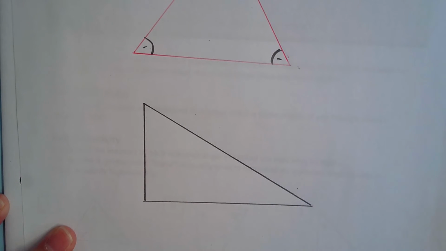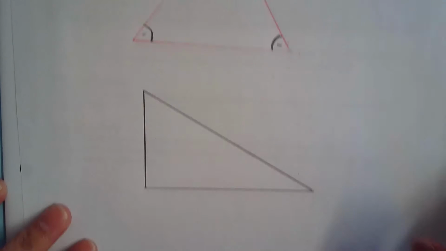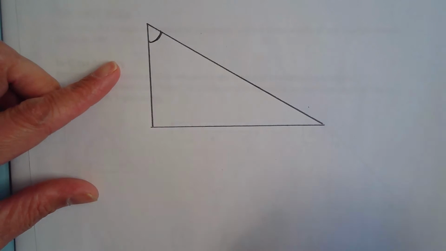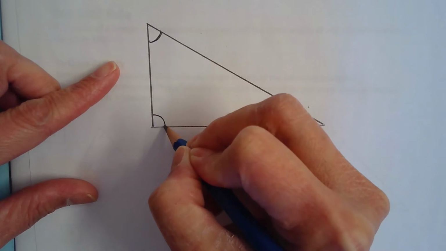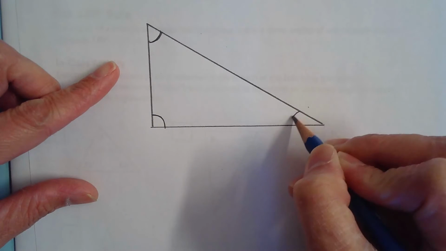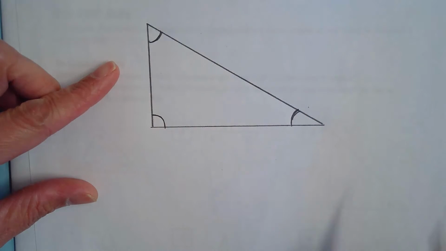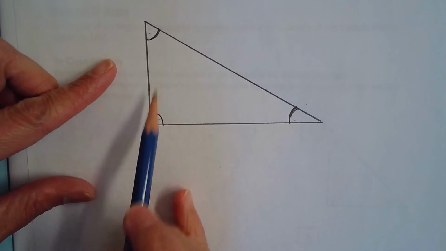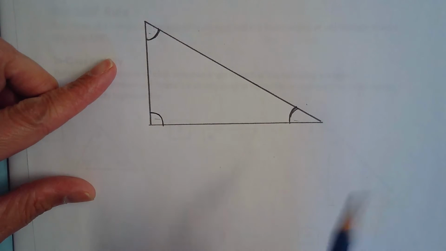Is it still 180? Okay, so this is your angle, that's your angle right there, here's your angle right here, and another one there. So when we add these up, it would still be 180.